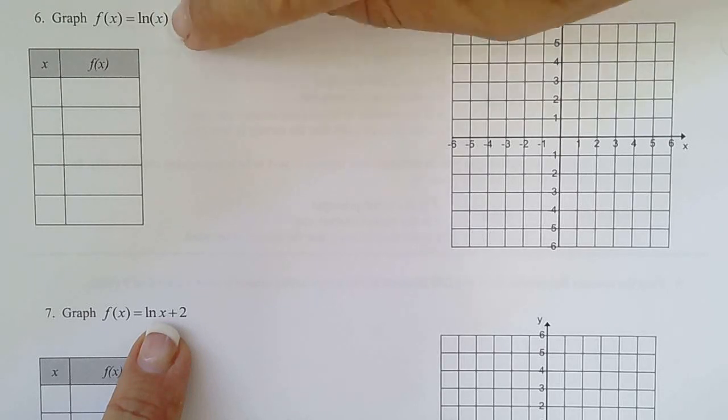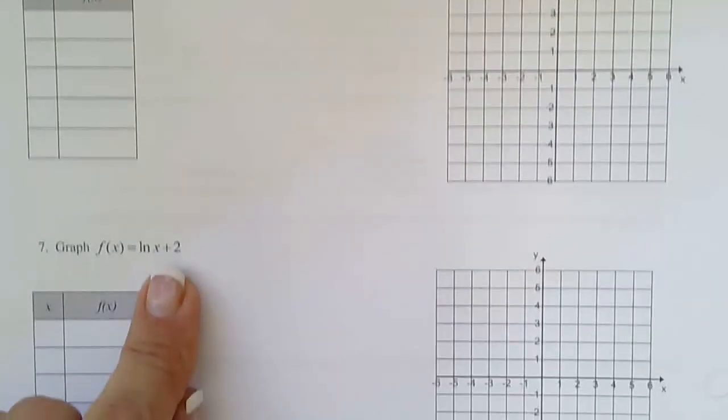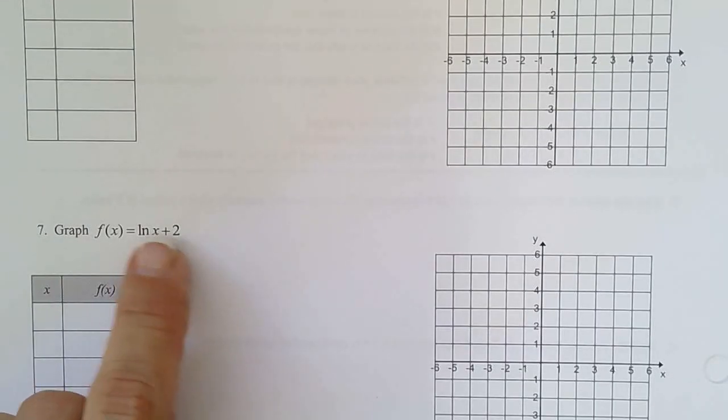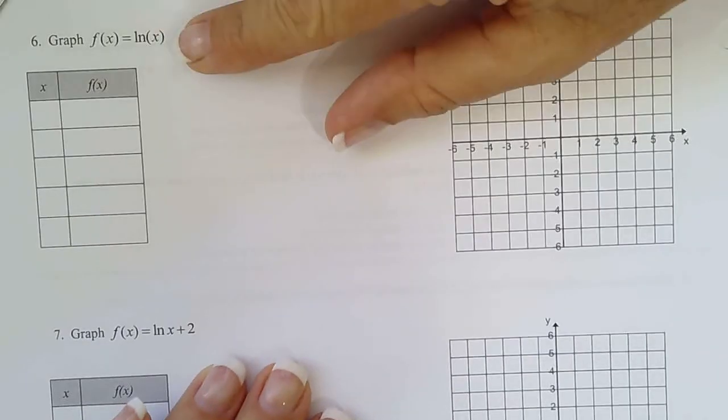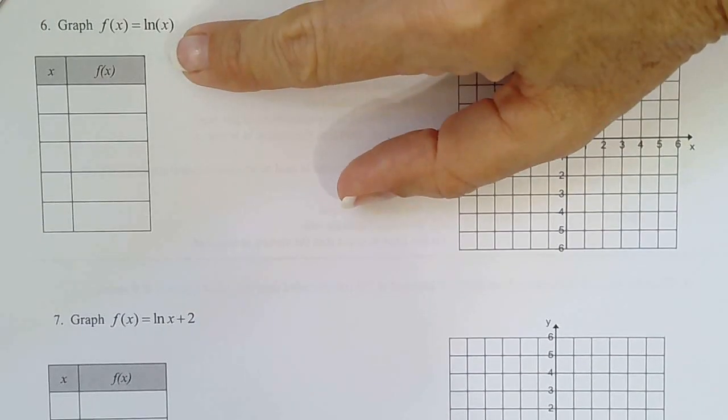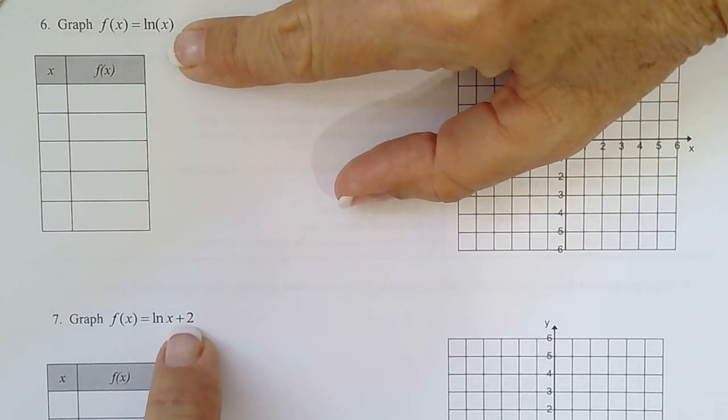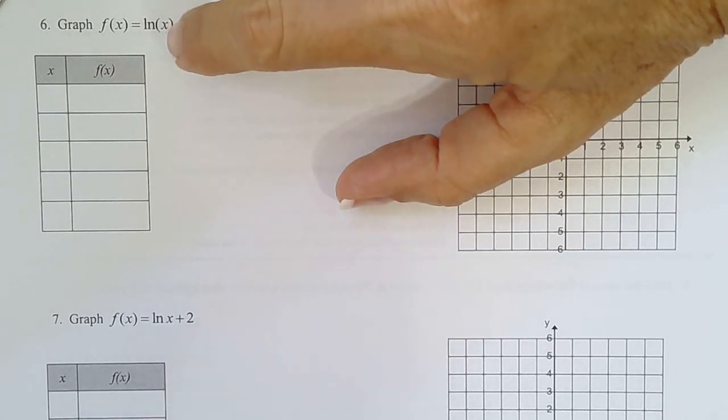You should recognize this as the mother function because there's no numbers added, subtracted, multiplied. But this you should recognize as the mother function raised up 2. So if I took all the points on this graph that we're going to make shortly and raised them up 2, then I would have this graph.